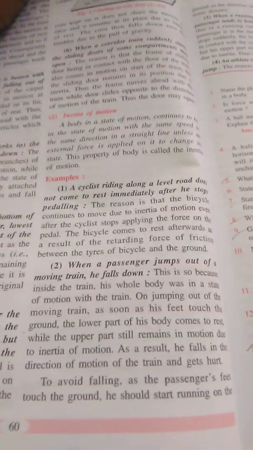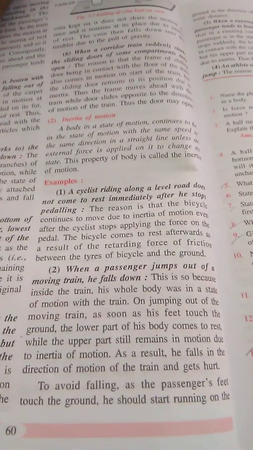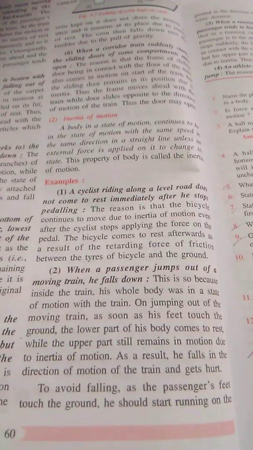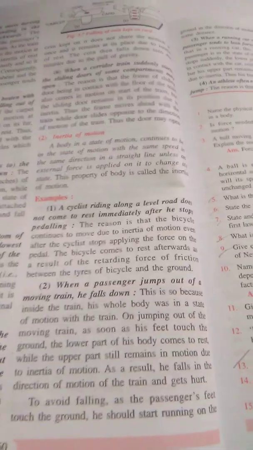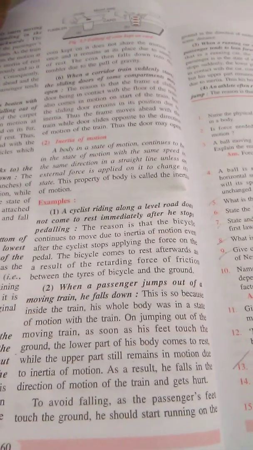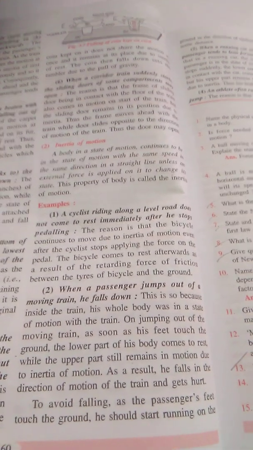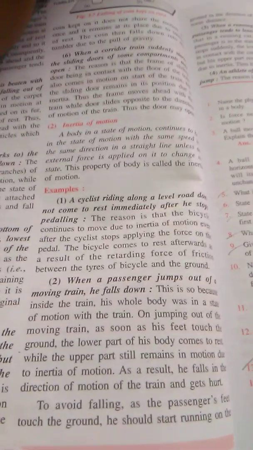Then we have the second one, when a passenger jumps out of a moving train, he falls down. The reason is the same. Due to the inertia of motion, then what happens? The body is in the state of motion with the train. When he jumps from the train, his feet, his lower part of the body, come into rest while the upper part remains in motion. So that's why he falls down.